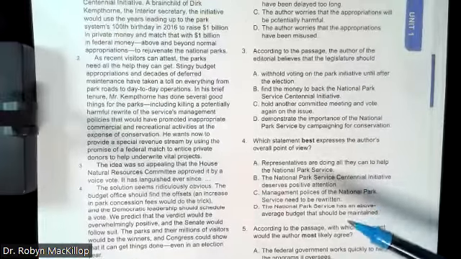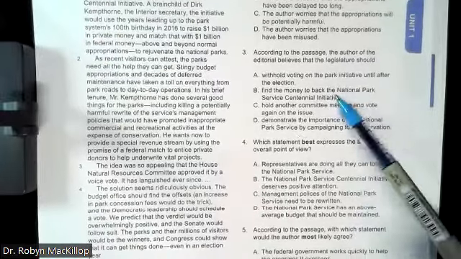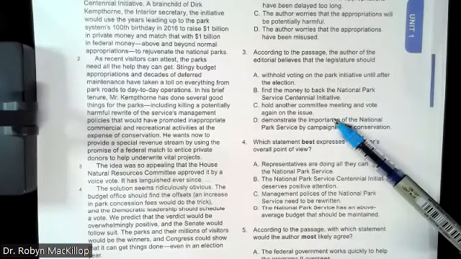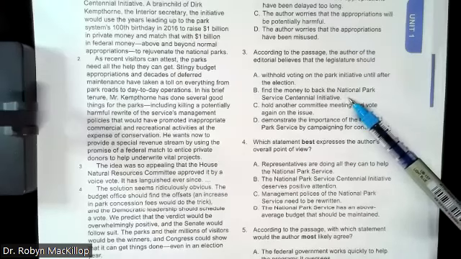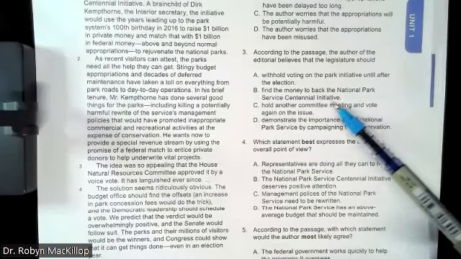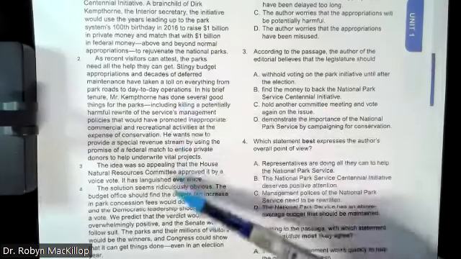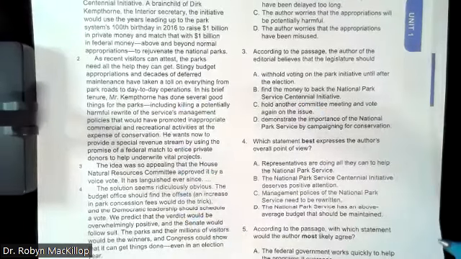So this is a really good example of how you can get it down to two answers and they're both so good, but there's just something that pushes that one over the top, and it's the money portion. Because the theme to this whole thing is getting more money for parks.